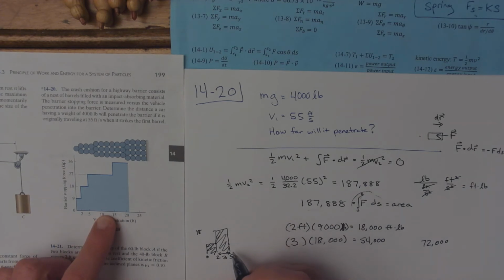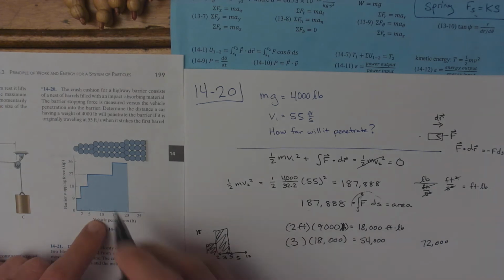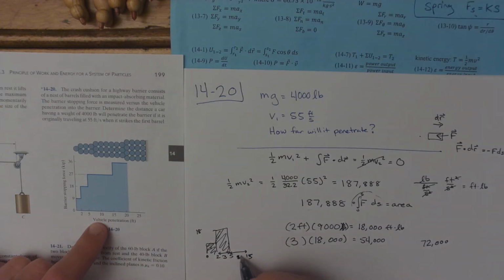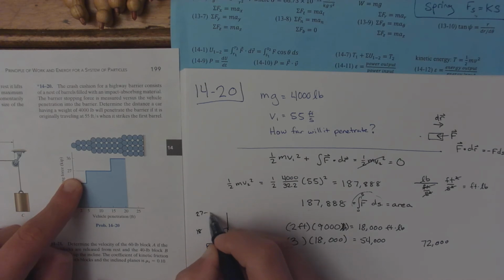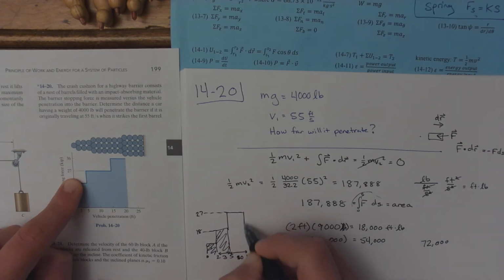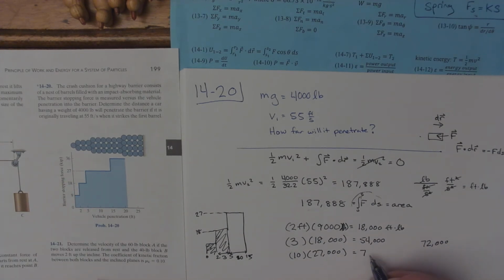So for the next piece, that goes up to 10. So this distance is 5, and that is at a height of, oh no, it keeps going. Okay, so that goes up to 15. So that width is 10 from 5 to 15, and the height is 27. So this would be 10 times 27,000, which is 270,000, which is more than 187,888. So the vehicle doesn't make it to 15 feet.